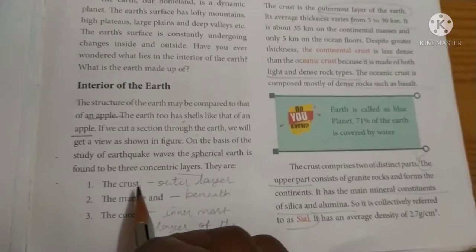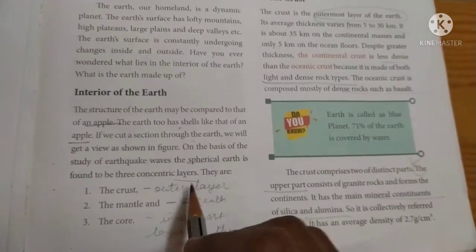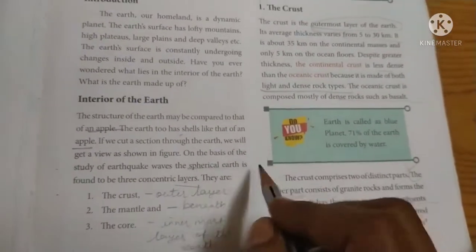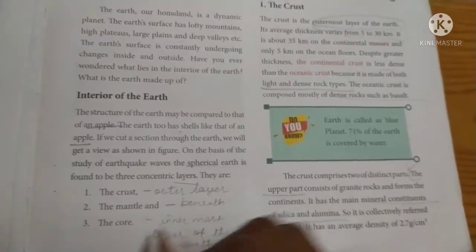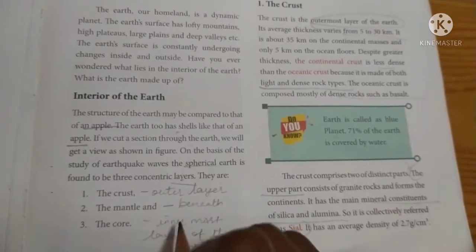Again I am repeating, the crust is the outer layer of the earth. Outer layer means the outside part, and the mantle means beneath the outer layer, beneath the crust. And the core is the innermost layer of the earth.